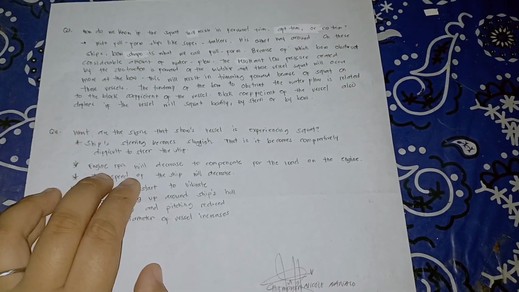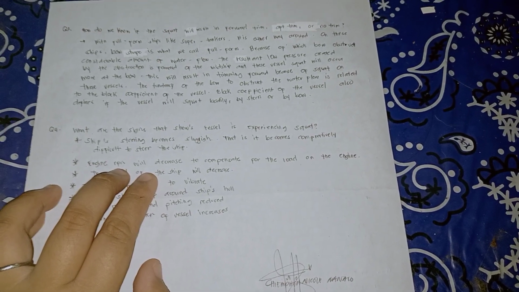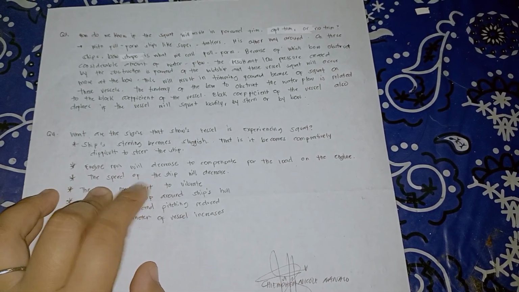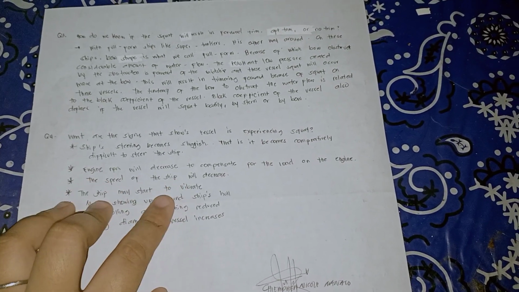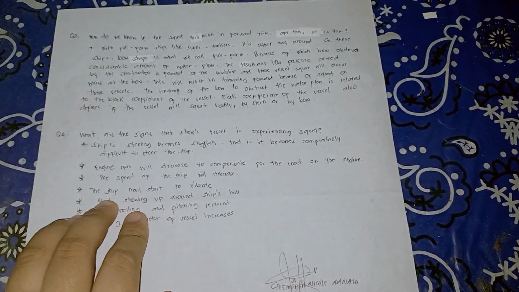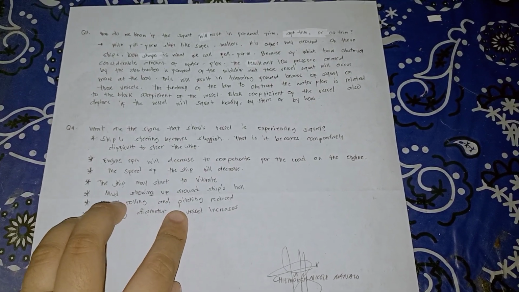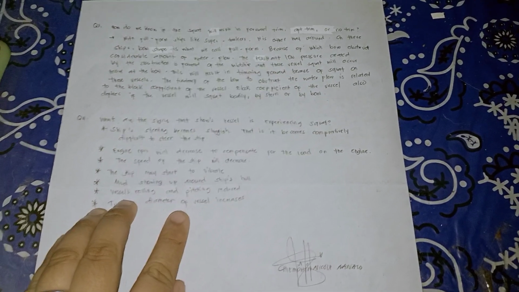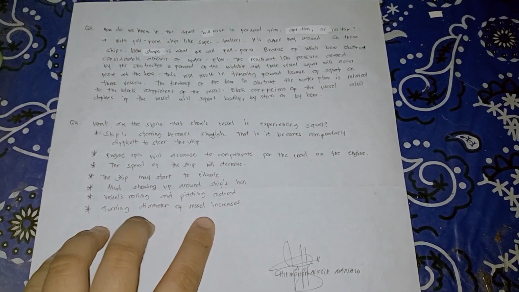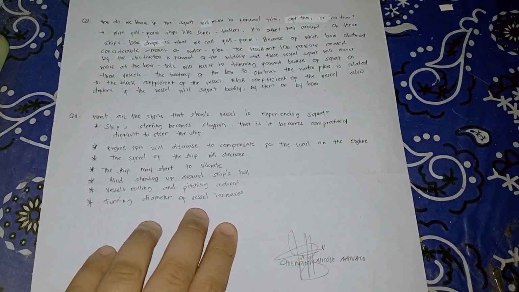Number 2, engine RPM will decrease to compensate for the load on the engine. Number 3, the speed of the ship will decrease. Number 4, the ship may start to vibrate. Number 5, mud showing up around the ship hull. Number 6, vessel's rolling and pitching reduce. Number 7, turning diameter of the vessel increases.